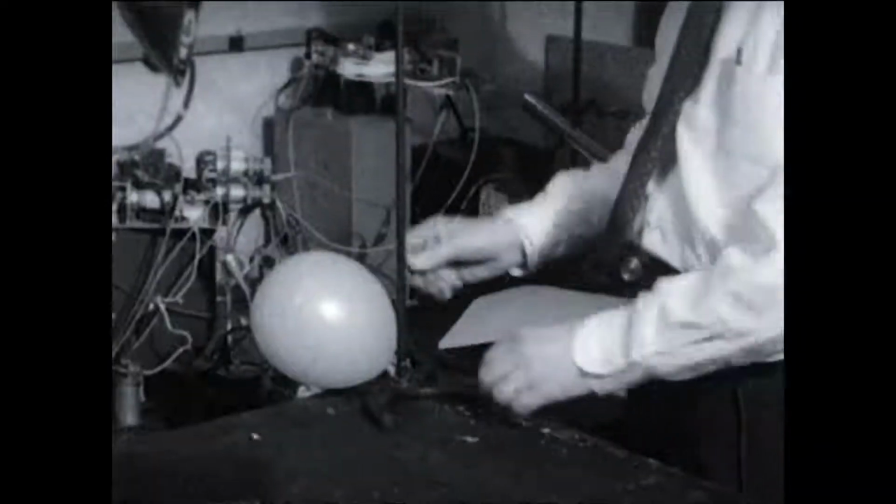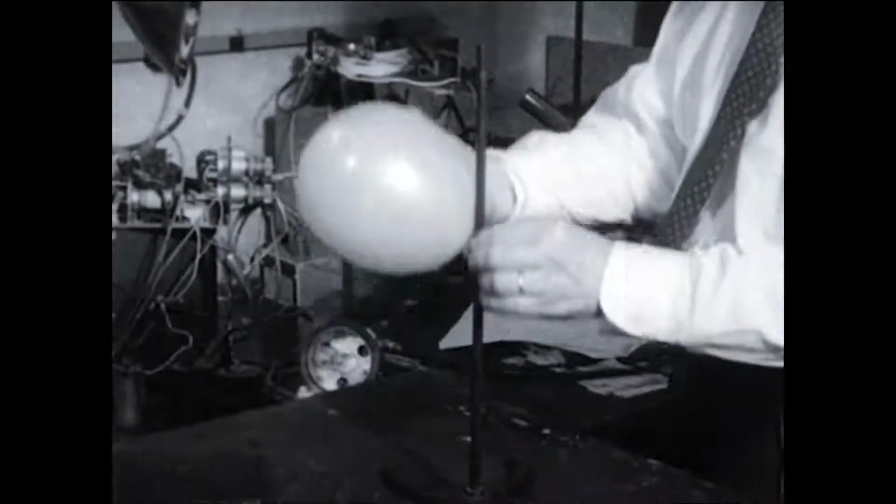With the high-speed pictures, you will be able to see what happens when the knife breaks the balloon.